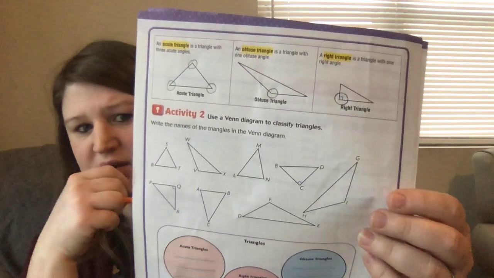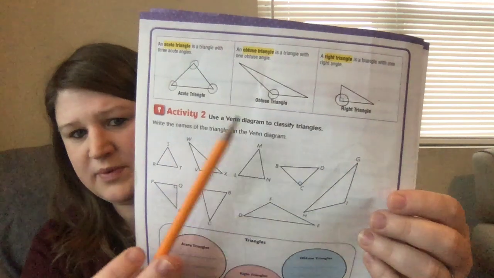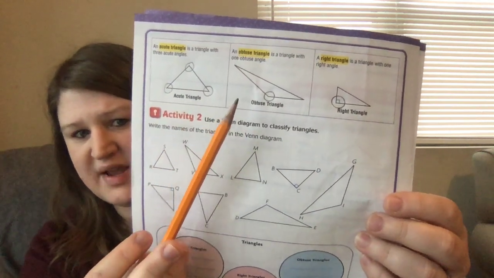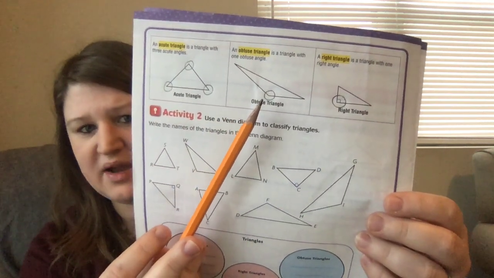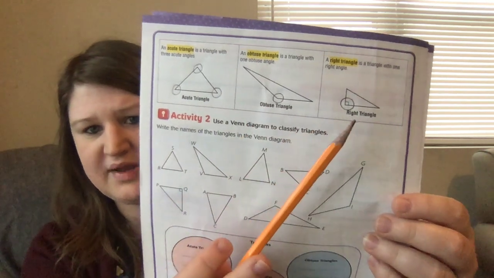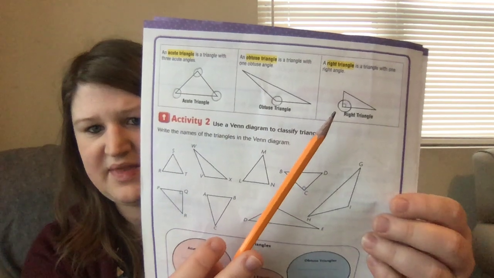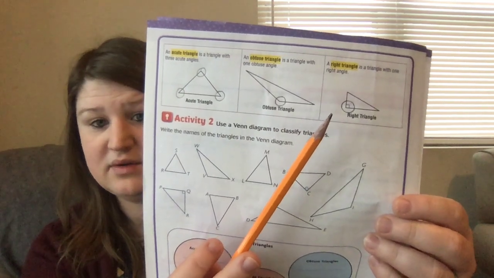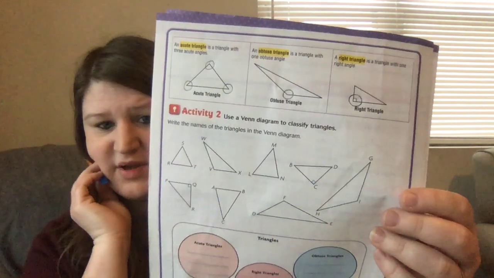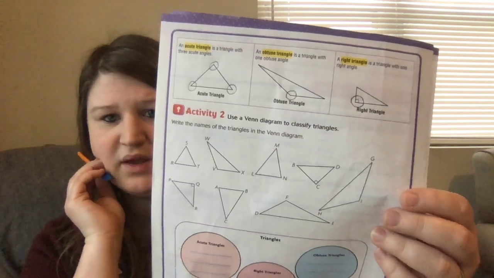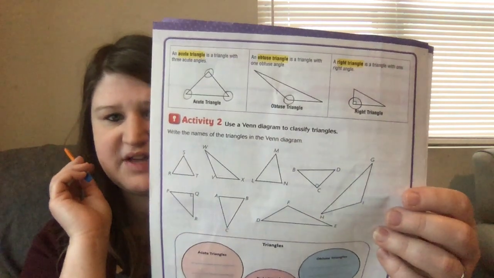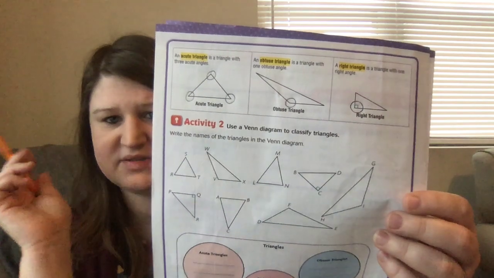An acute triangle, so look at the picture. These pictures will help you. An obtuse triangle, which has just 1 obtuse angle. And then a right triangle. Remember, they give you this hint here of that box, and that tells you that it's a right angle. So if you see that, you know that it's going to be a right triangle. You'll have to know those 3 different types of triangles in order to complete the next page.